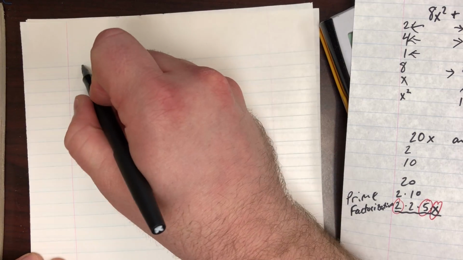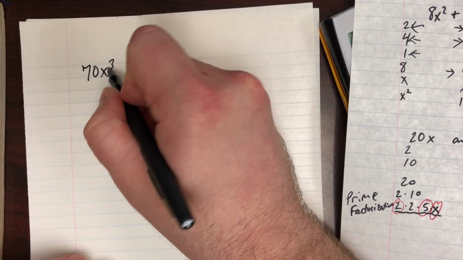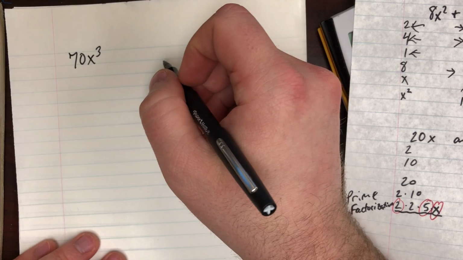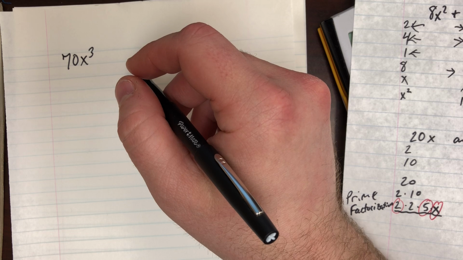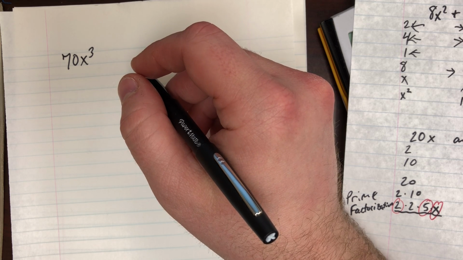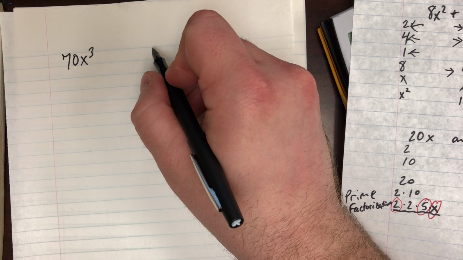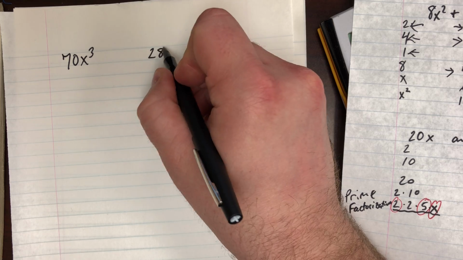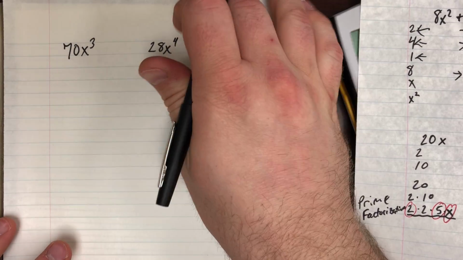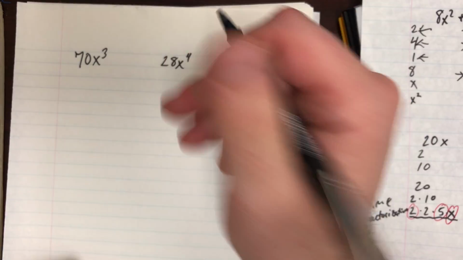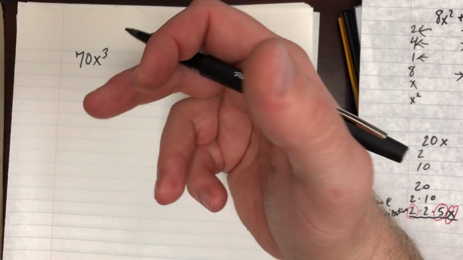Let's say 70x cubed and 28x to the fourth. I wanted to pick big numbers so we can really focus on prime factorization.